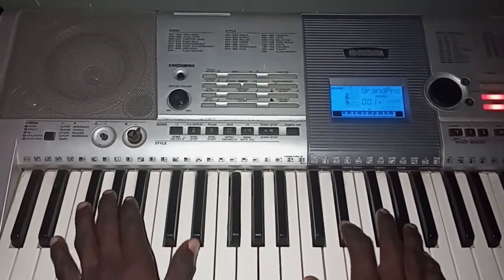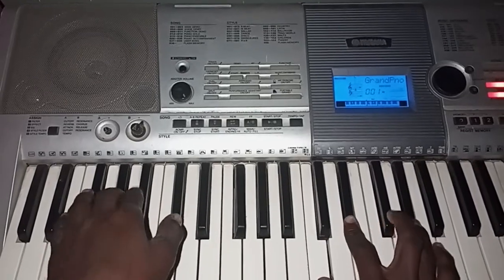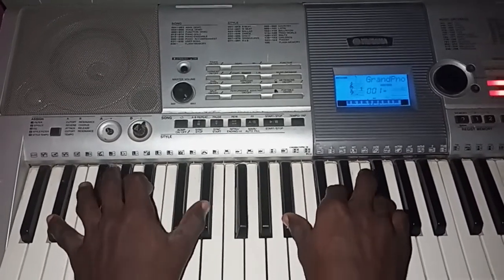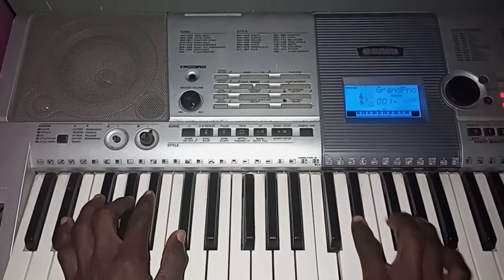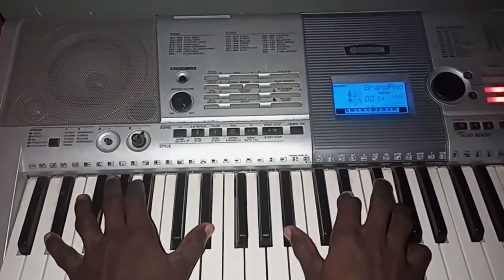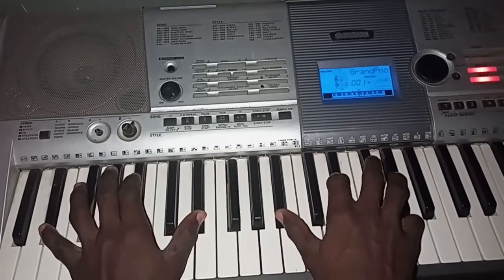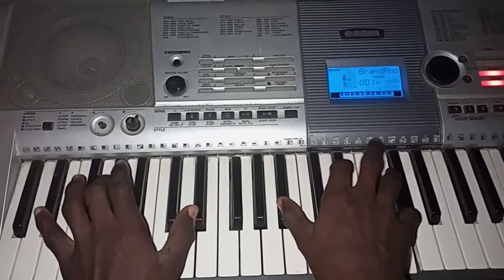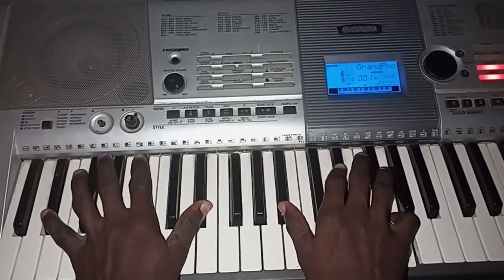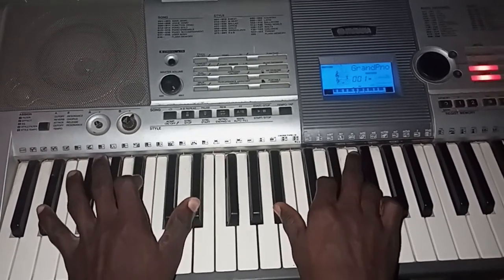So Ekueme is 4, then 5, and back to 1, and you come again 4, 5, 1, 2 times, and then the last one, you move to 4, and you move to 1, and you move to 5.